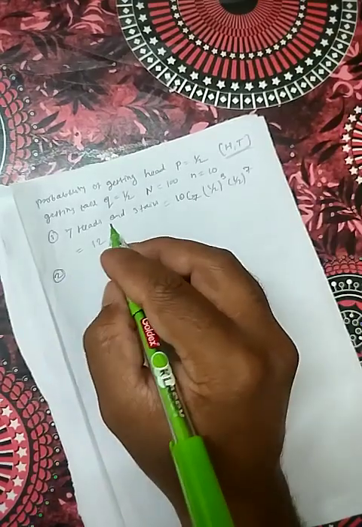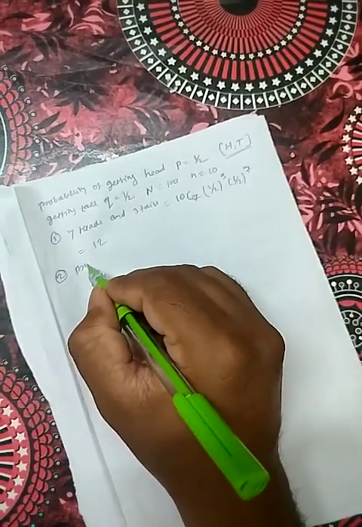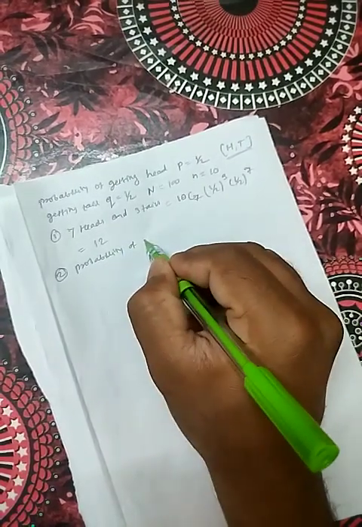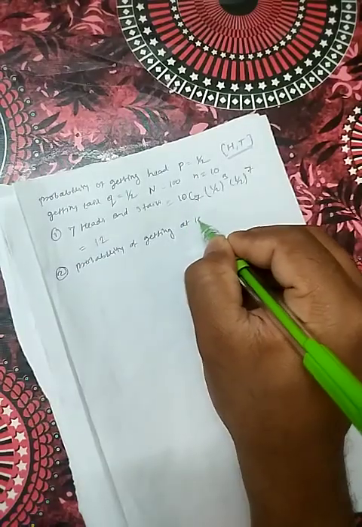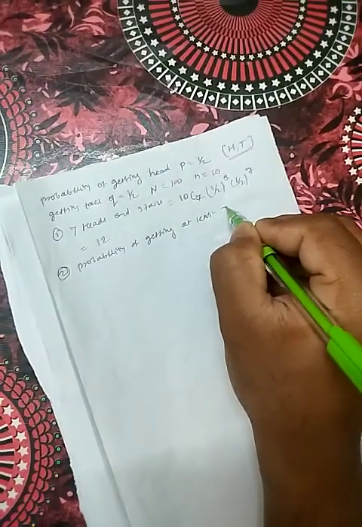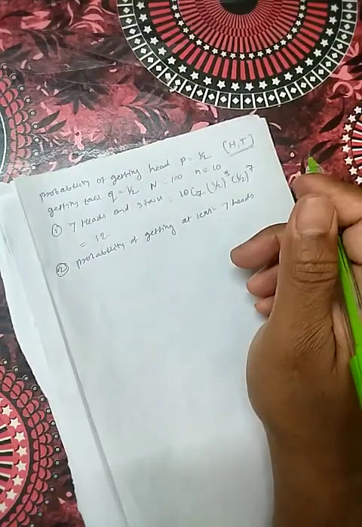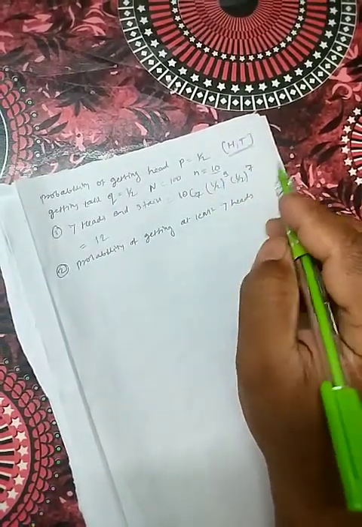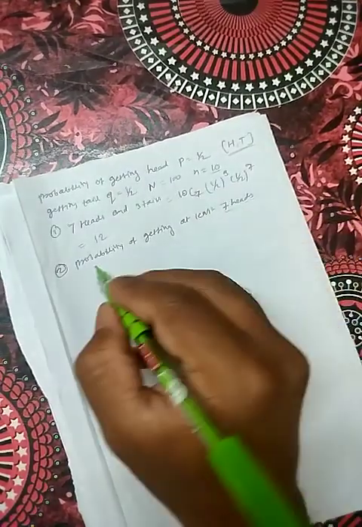Second, probability of getting at least 7 heads. So in the problem, out of 10 tosses, we want 7 heads.